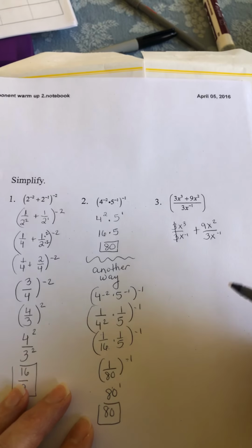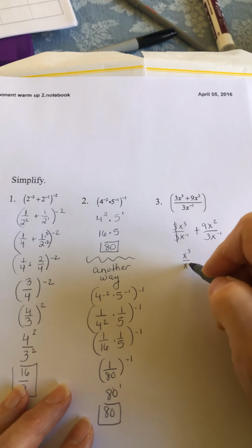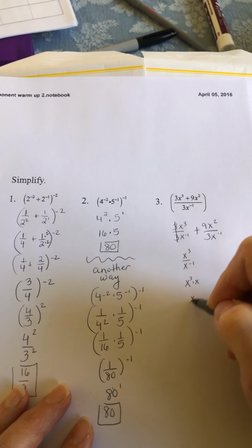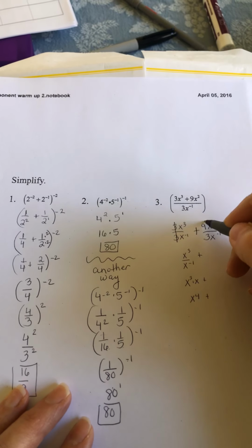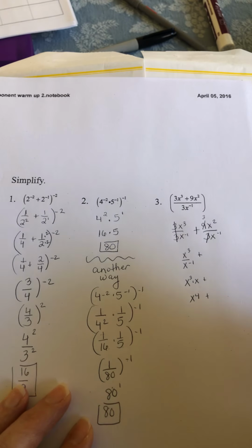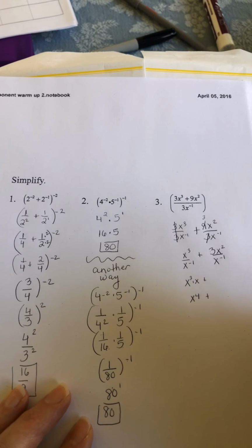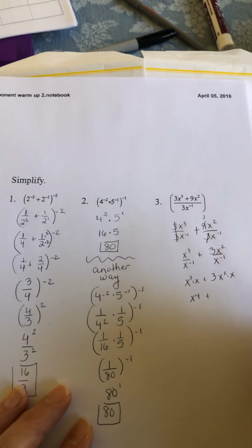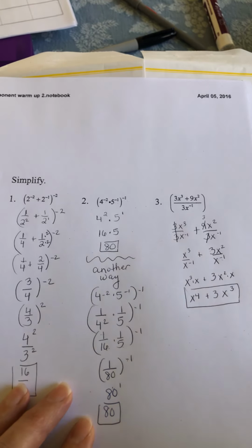So notice how over here on the left side the 3's cancel out and we're really left with x cubed over x to the negative first, which really becomes x cubed times x, or x to the fourth power. On the right part we have 9 over 3, which is 3, so we have 3x squared over x to the negative first, which is kind of like saying 3x squared times x to the first power, bringing this up to the top, or 3x cubed. And then we can call that one done.